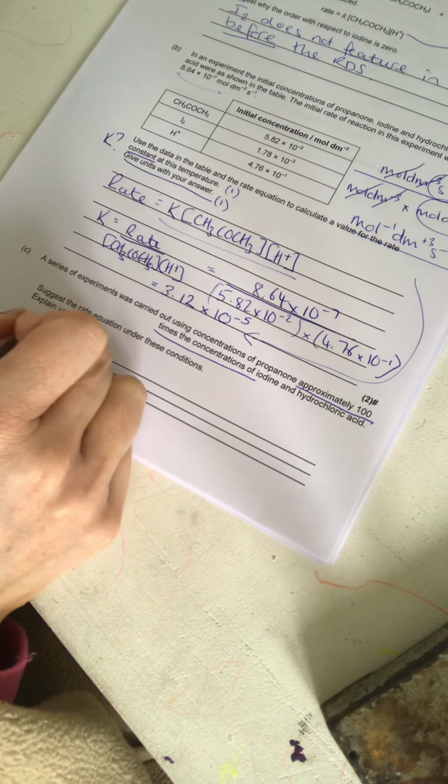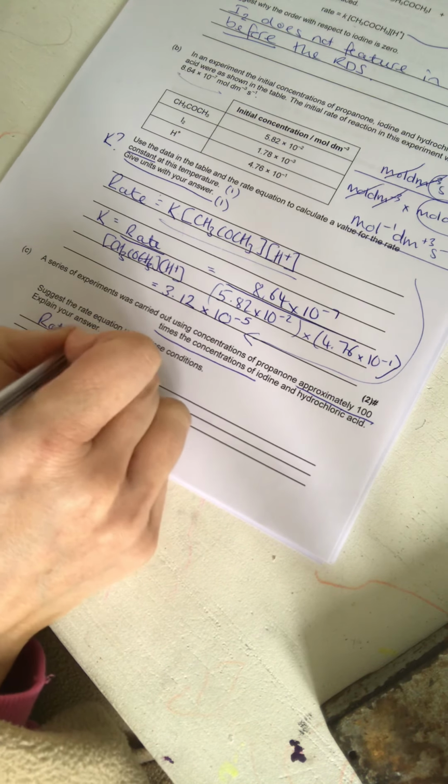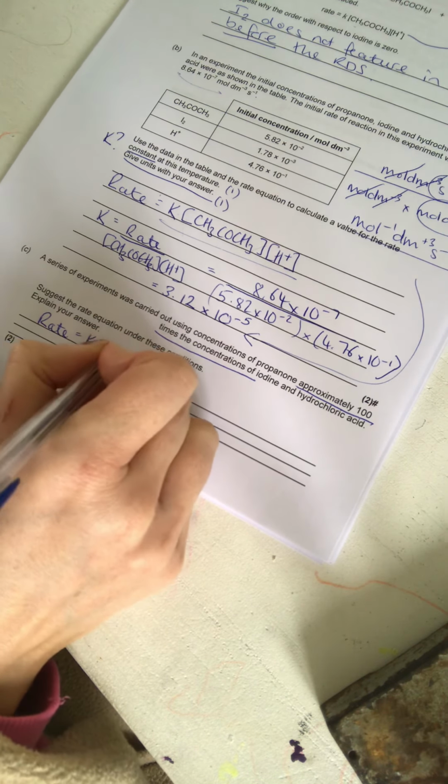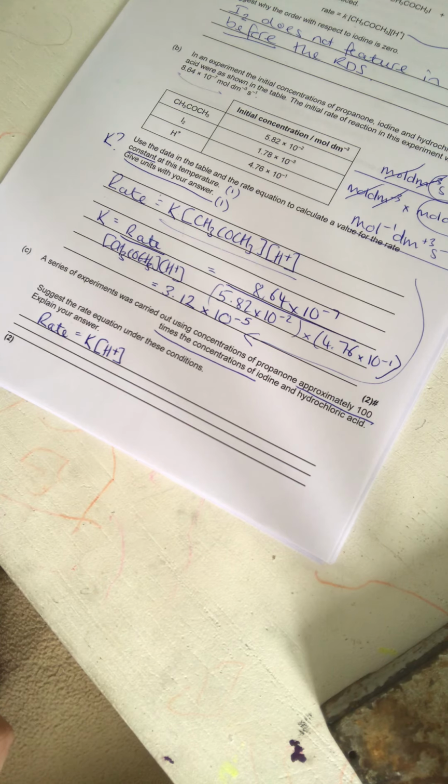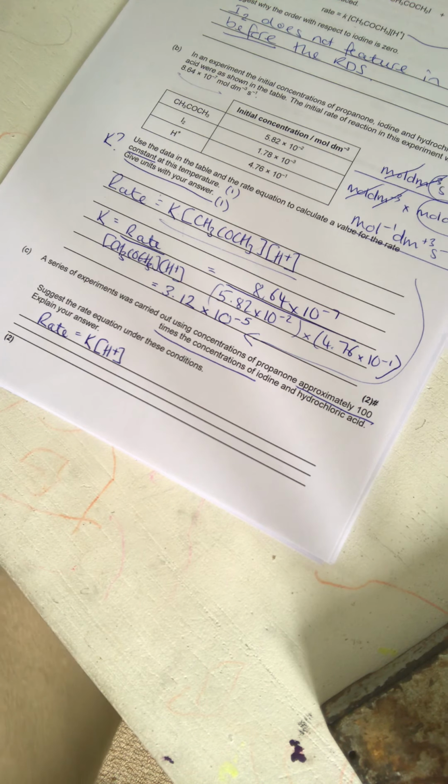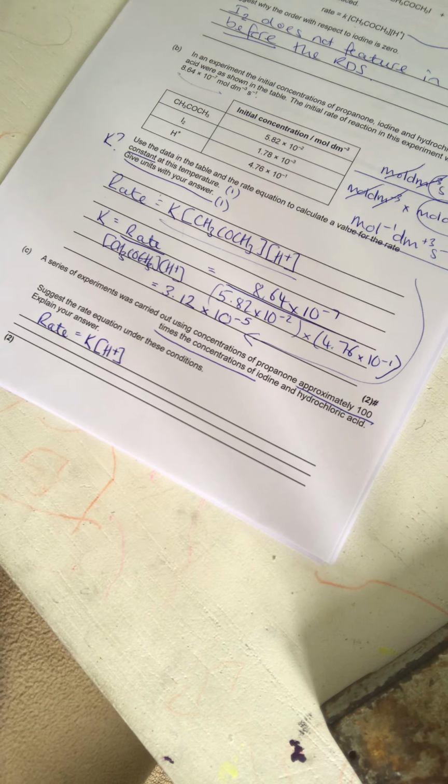So the rate equation is then going to be just that. So iodine's still not going to feature in it because it doesn't appear in the rate determining step or before, and hydrogen ions are still going to appear because they do determine the rate of the equation.